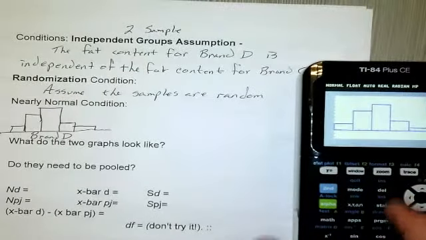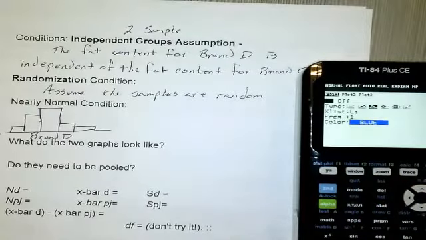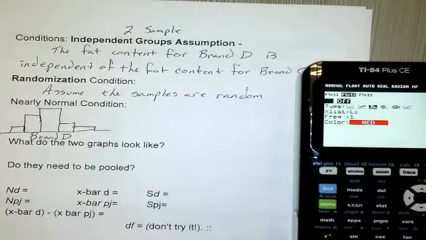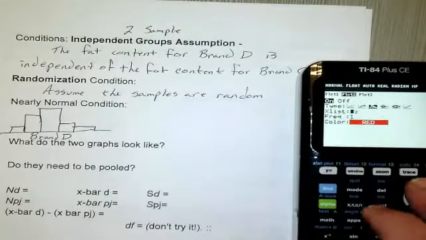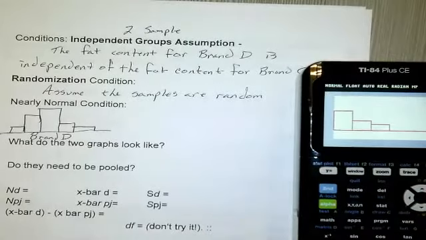Okay, so that's brand D. So now go back to second Y equals. Let's turn this one off. Press the up arrow, go over to this one, turn it on. Make sure that it says L2 because that's where my list is, and I've got that. And I'm going to press graph and see what that looks like.